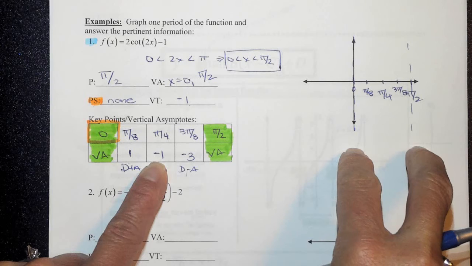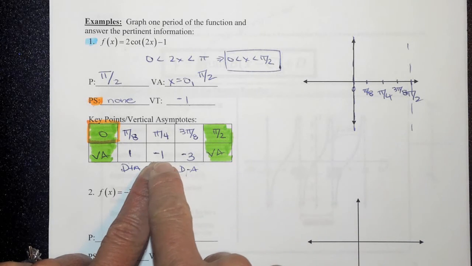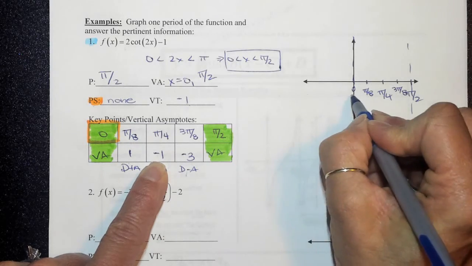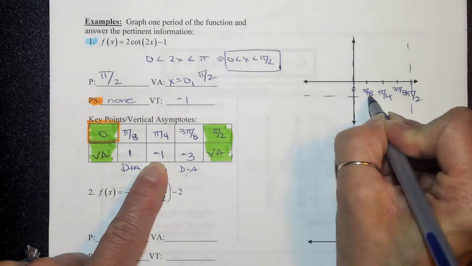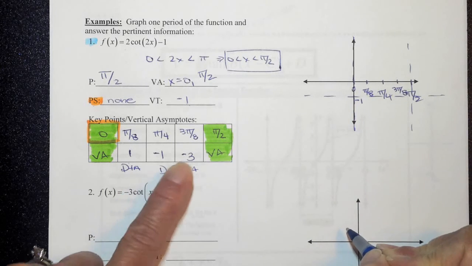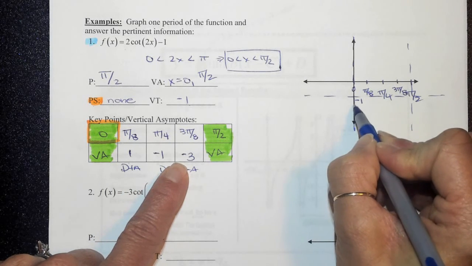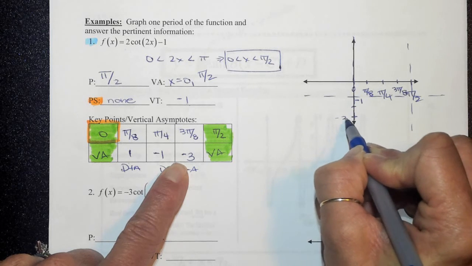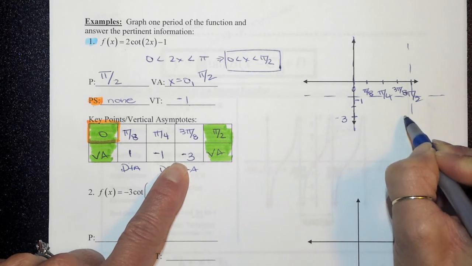I already have my vertical asymptotes, so now I need my baseline, which is my vertical translation, or D. So I need to move down here, and I'm going to label this as -1. So then I need to move down. This is -1, -2, -3, and that's at 3 pi over 8, so it's down here.